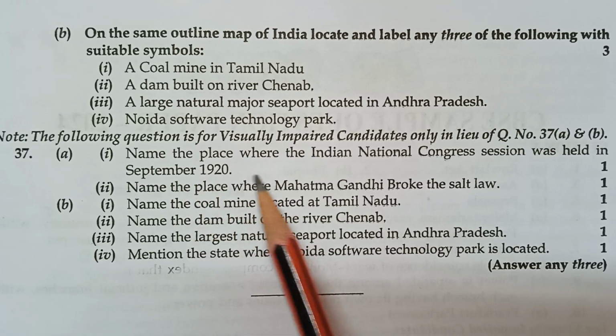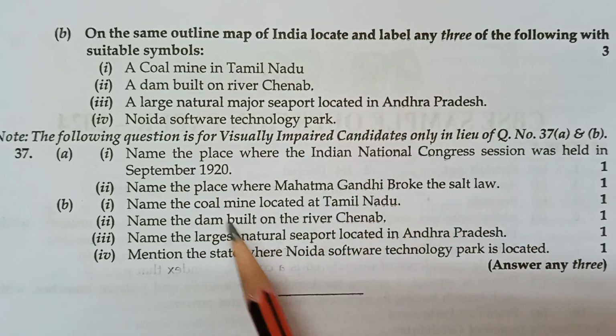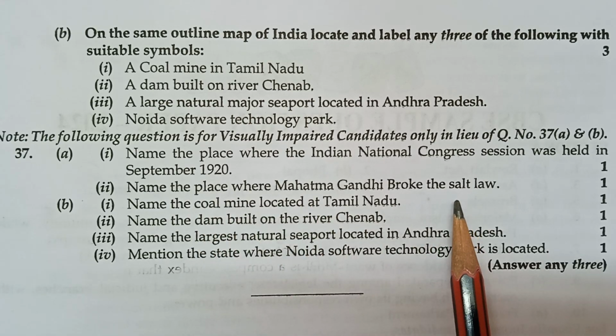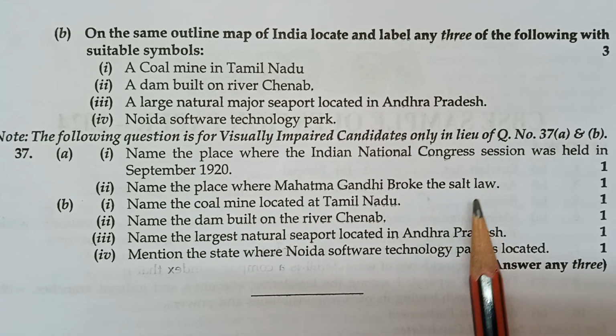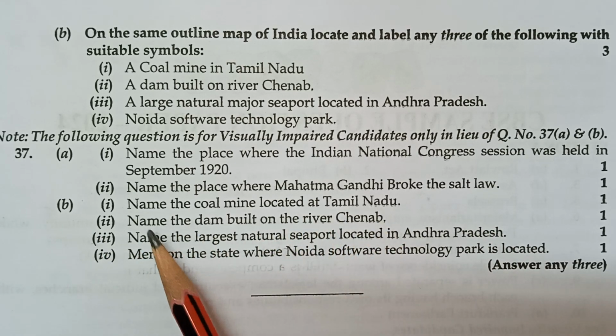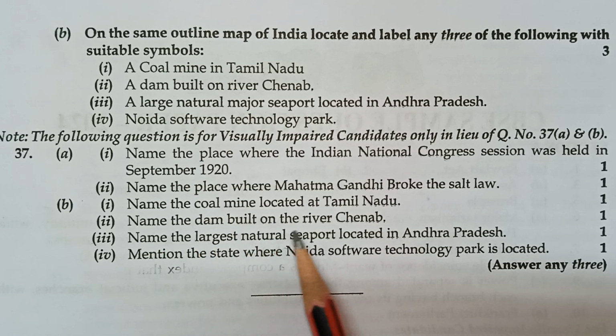A is given: name the place where the Indian National Congress session was held in September 1920, and second, name the place where Mahatma Gandhi broke the salt law. And B is given: name the coal mine located in Tamil Nadu, or name the dam built on the river Chenab, or name the largest natural seaport located in Andhra Pradesh, and fourth, mention the state where Noida Software Technology Park is located. So these are very interesting and very important questions given here.